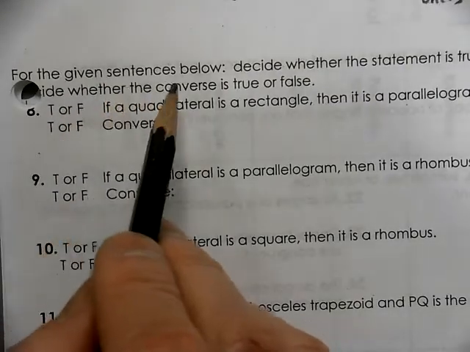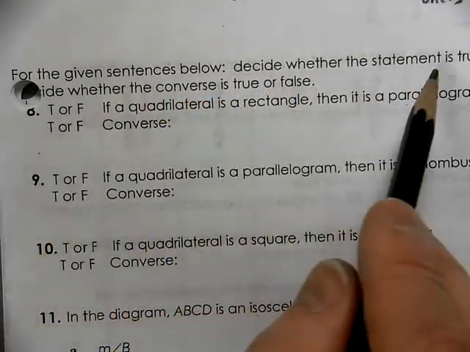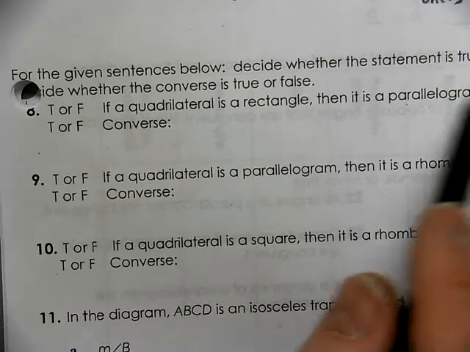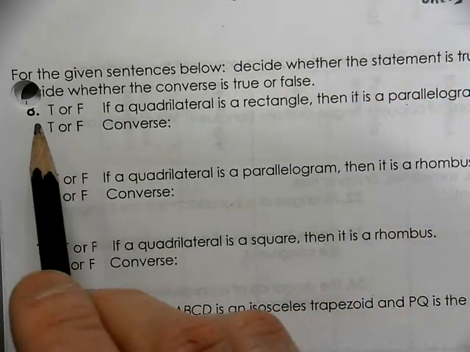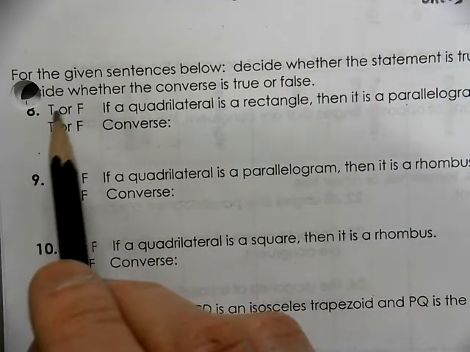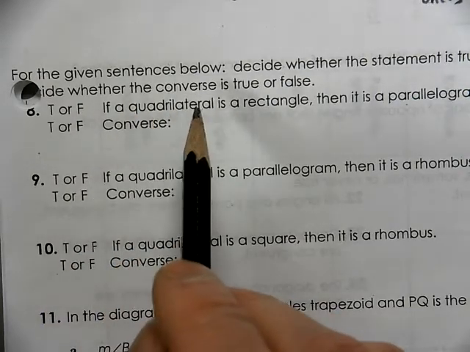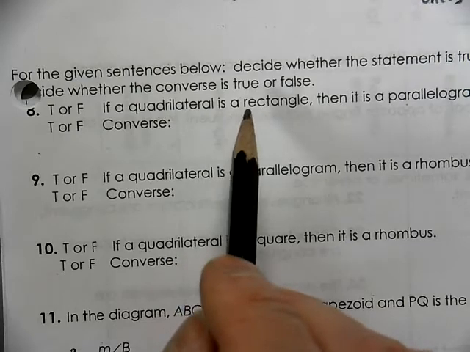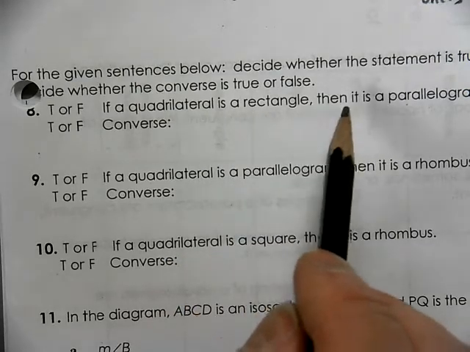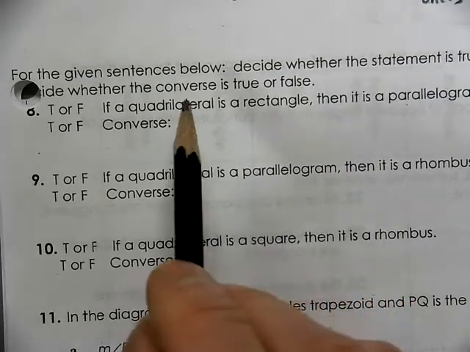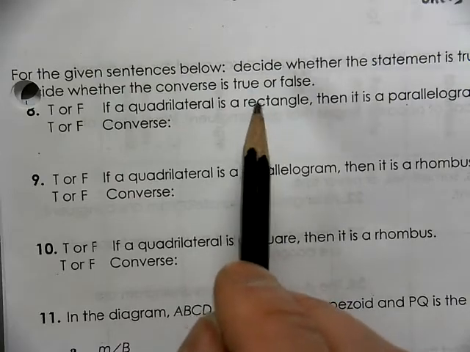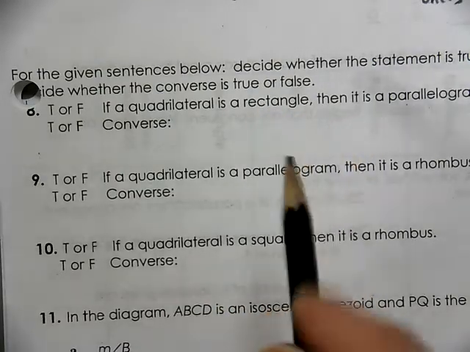For the given sentence below, decide whether the statement is true or false. Write a converse and decide whether the converse is true or false. If a quadrilateral is a rectangle, then it is a parallelogram. Every rectangle is a parallelogram.